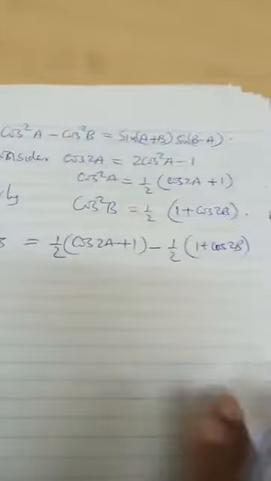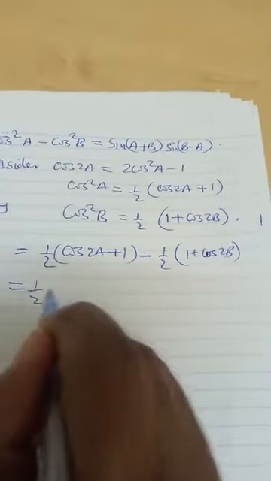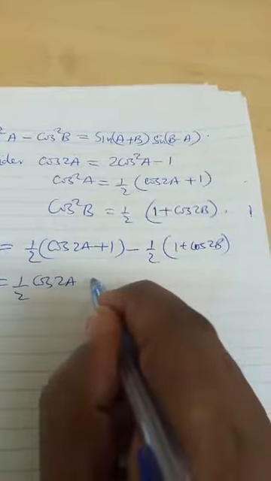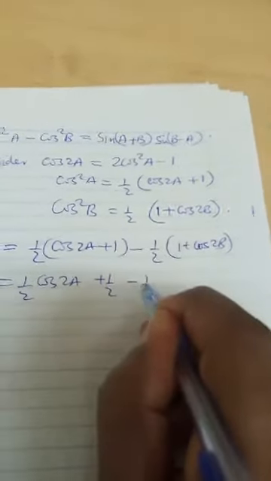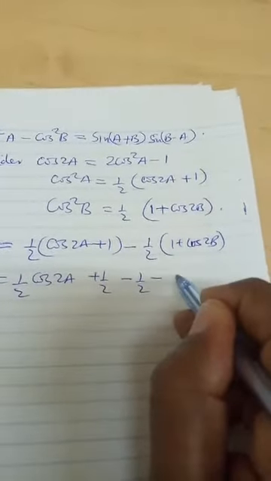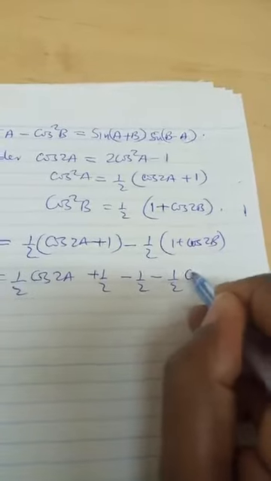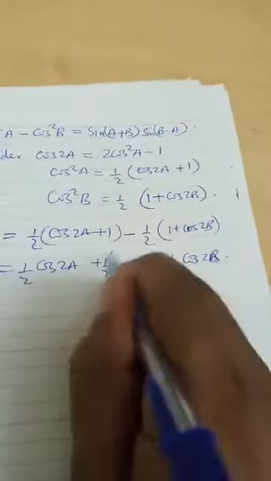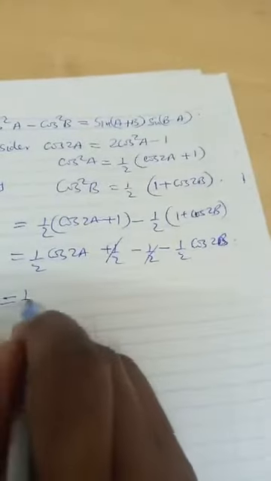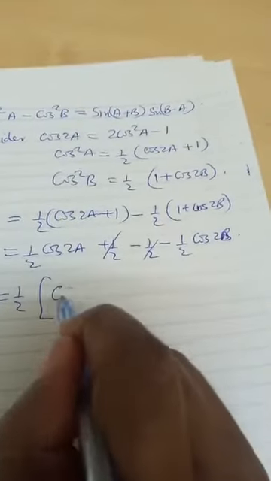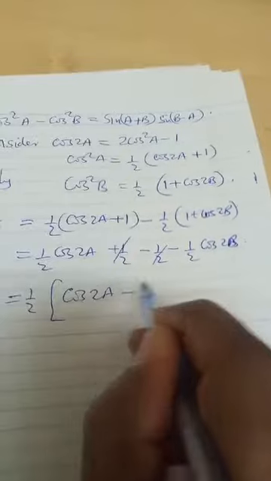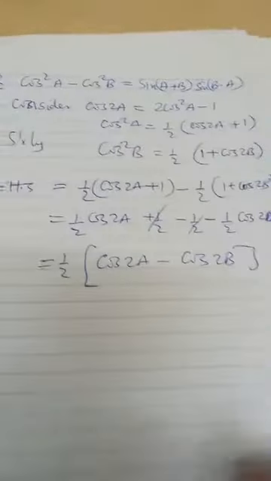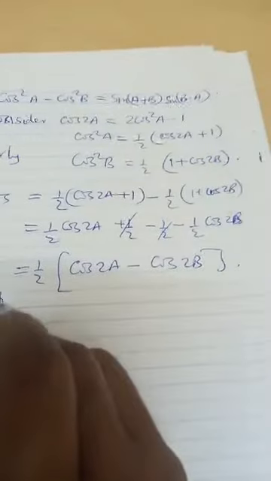And this would definitely give us a half cos of 2A plus a half minus a half minus a half cos of 2B. This will definitely cancel. If I pick a half out, I will stay with cos of 2A minus cos of 2B. And I apply the factor formula.